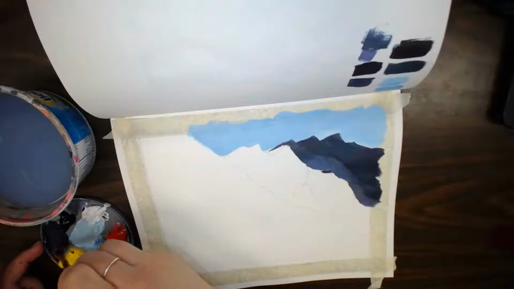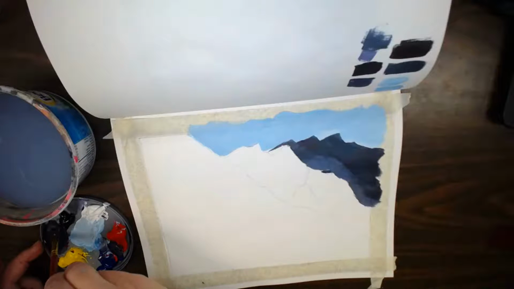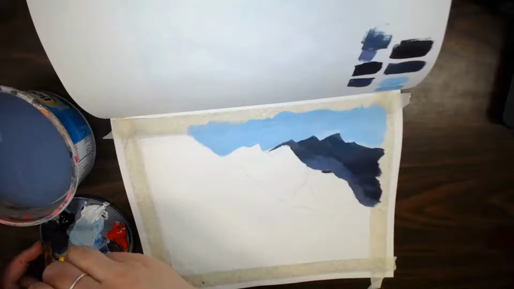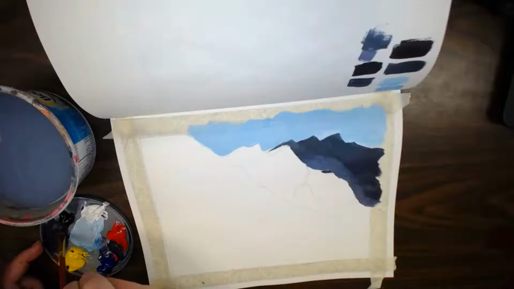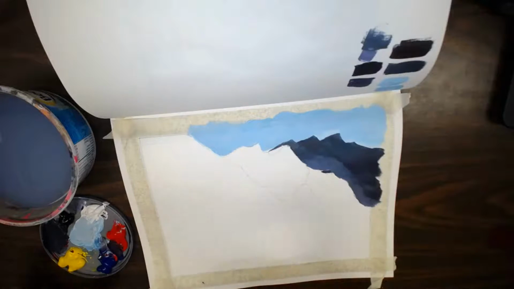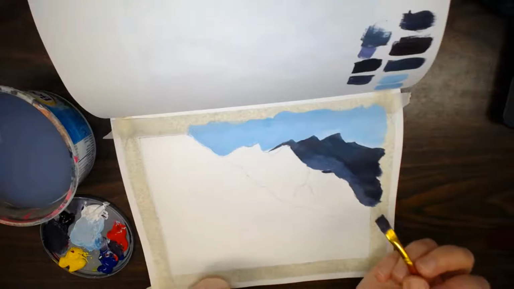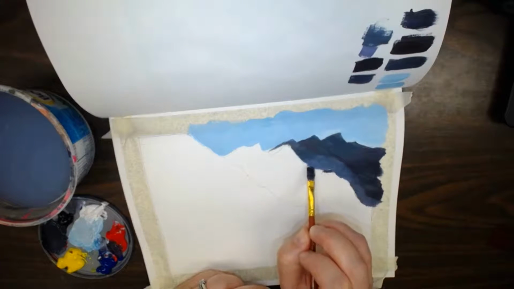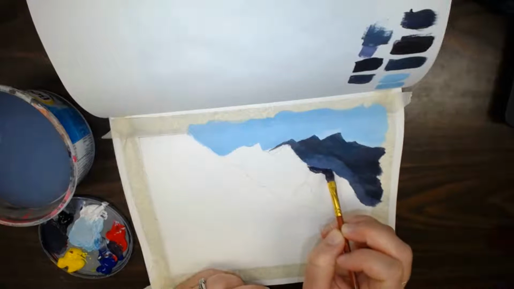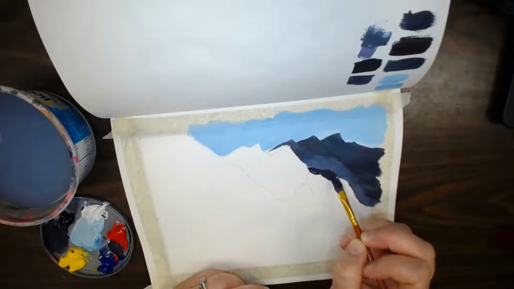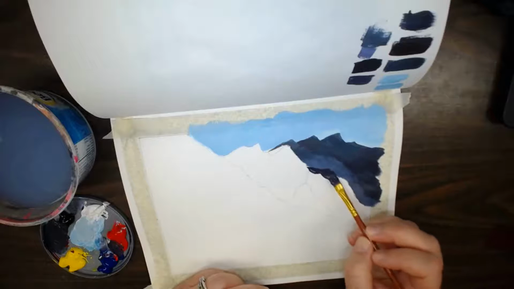I am cracking into the black a little bit to gray it down, but it's never the pure black. All right. I'm just getting the base layer down.